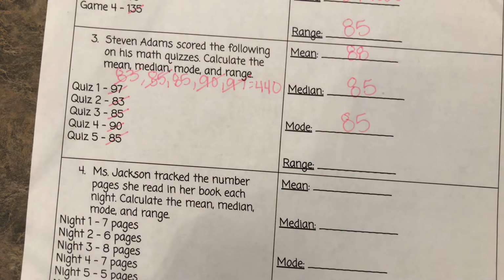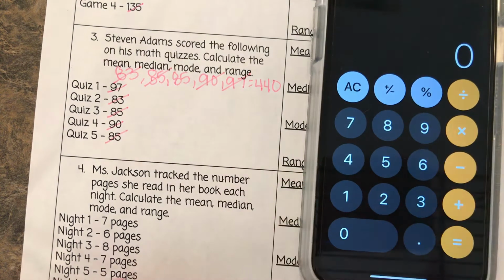Whoops. I got a new phone yesterday and I'm still trying to figure it out. It's different than my other one.